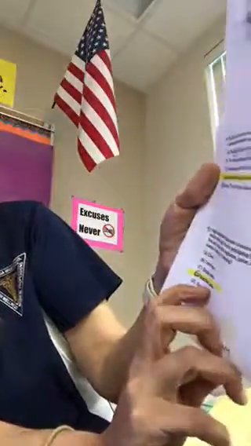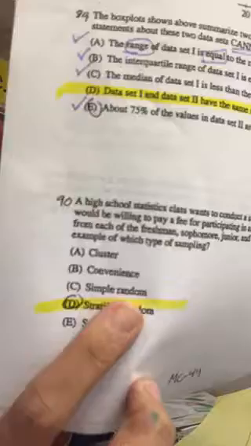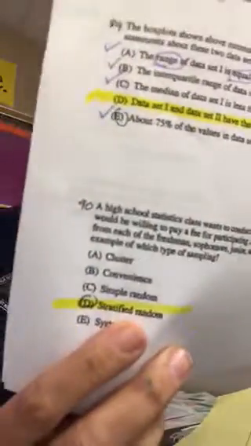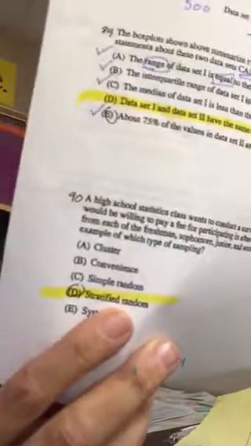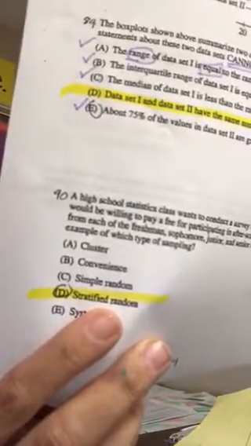Let's do 90. Looking at this question, we're asked what kind of a sample? Cluster or lumpy? Convenient. Hey, I'm just going to grab the first 3 people I see. Simple random. Every single person had an equal chance of being chosen. Stratified would take some freshmen, some sophomores, some juniors, some seniors, or some colonels, some captains, some enlisted guys, and we want to sample each group.